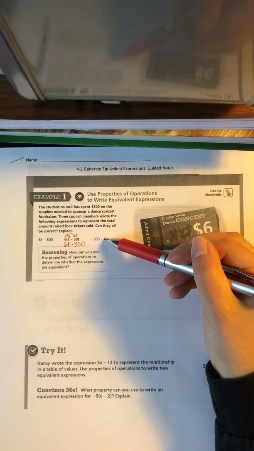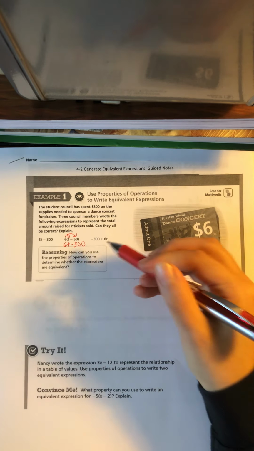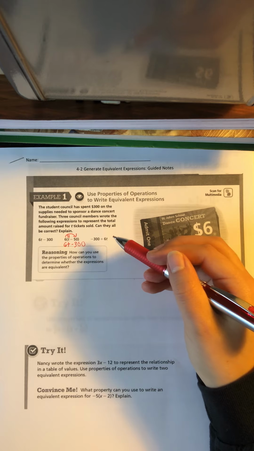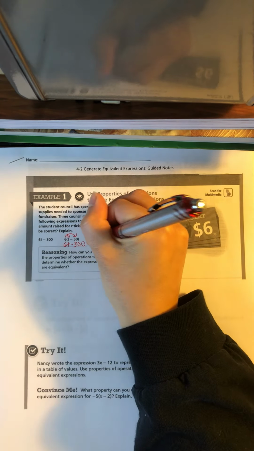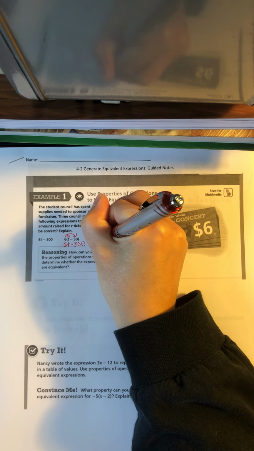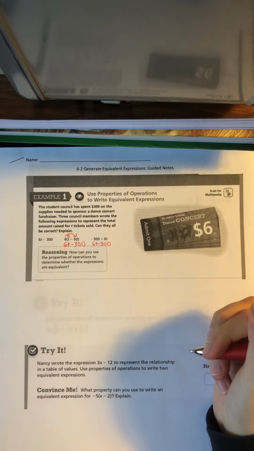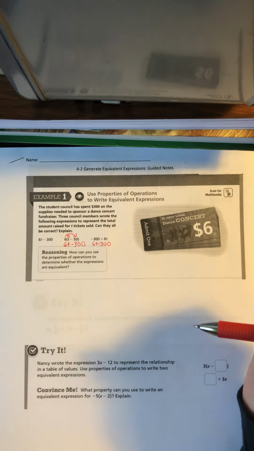Now let's look at this one. Negative 300 plus 6t. Well, that's the same thing. I could just rearrange it, okay? And that would be the commutative property, rearranging these numbers. 6t minus 300. So they are all the same.